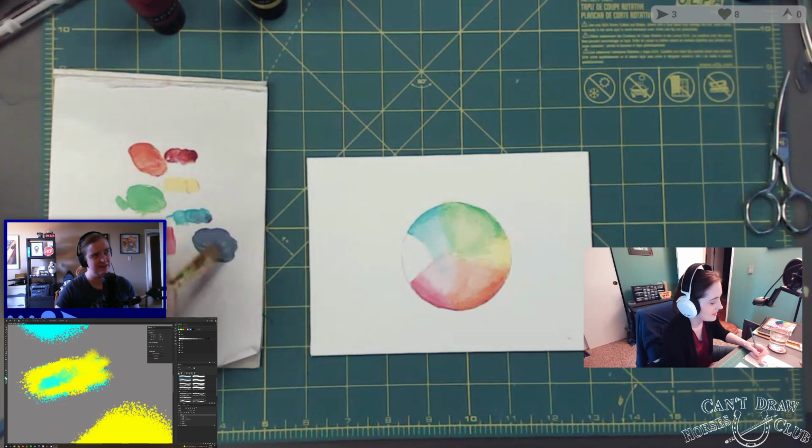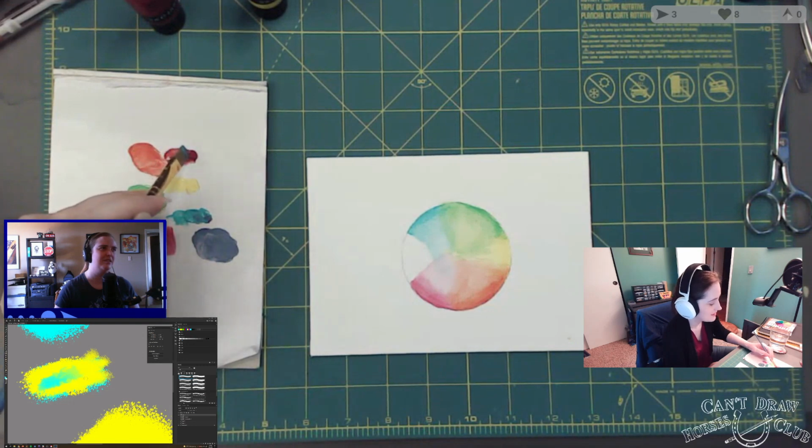And this is why painters and scientists never agree. The scientists are looking at what would happen if things were perfect, and paint is never perfect.